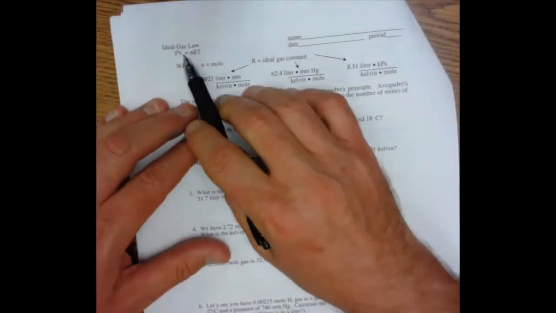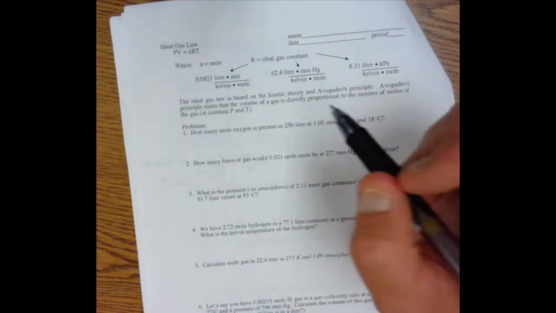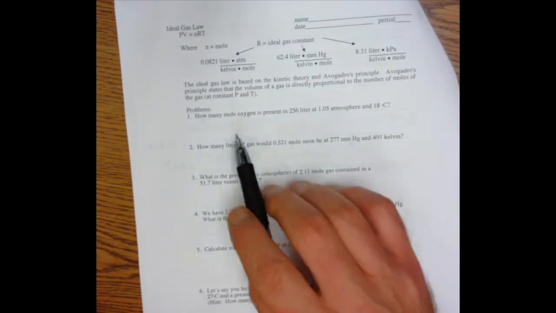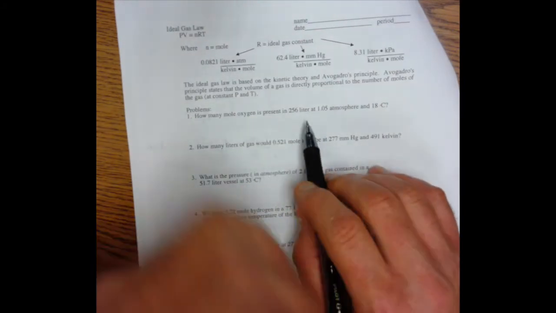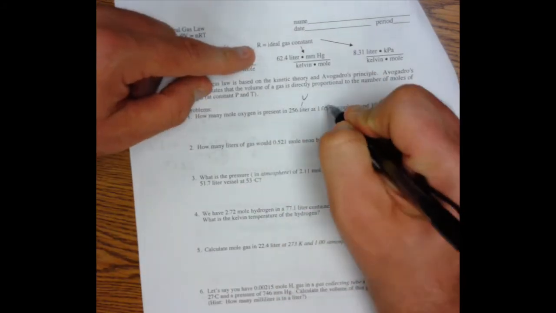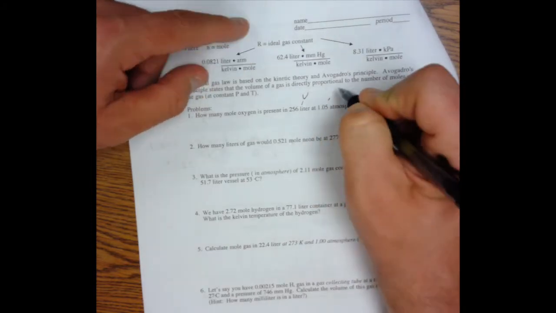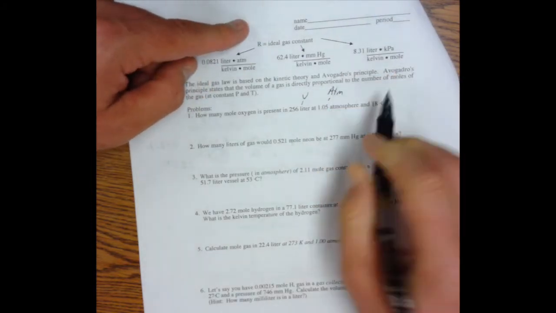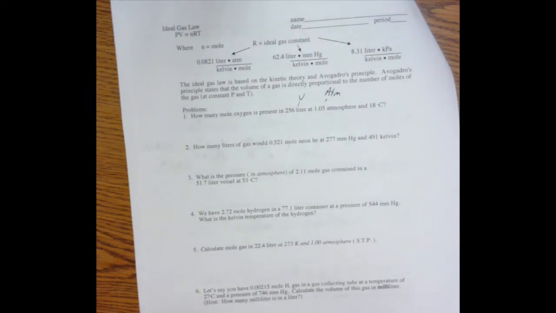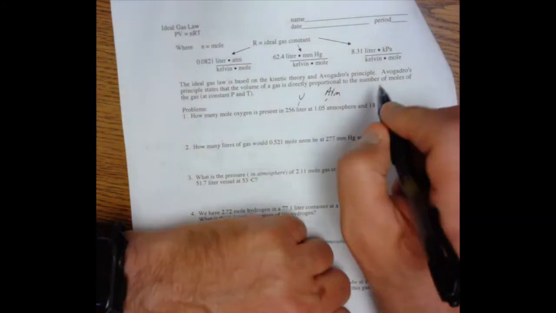Let's try a problem with it. Let's go to page 14, which is your homework for tonight. I think 14 and 15, or the one that says ideal gas law at the top of it. So it says, how many moles of oxygen are present at 256 liters, 1.05 atmospheres, and 18 degrees Celsius? 18 plus 273.